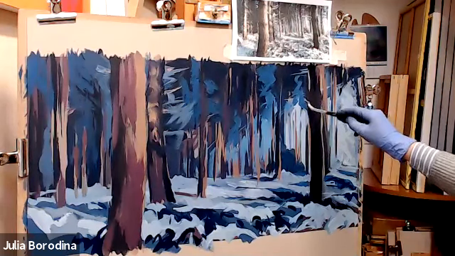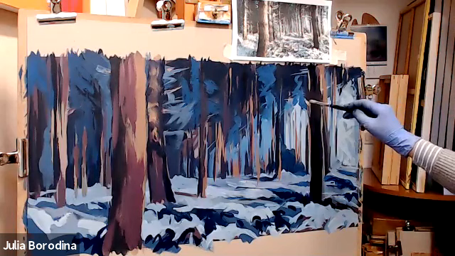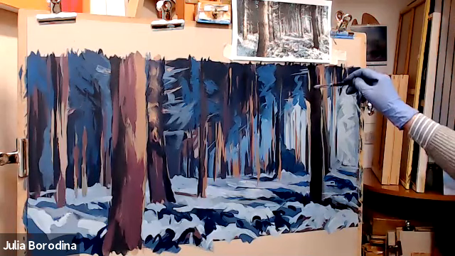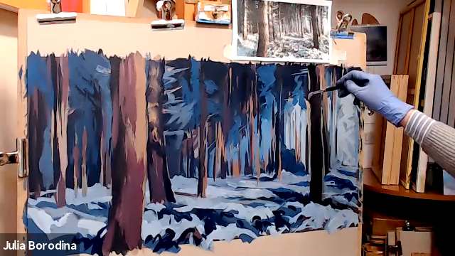Again, I just keep supporting myself with building up the silhouettes, going back into light and darks. Okay, that's not going to be there, that's going to be higher.